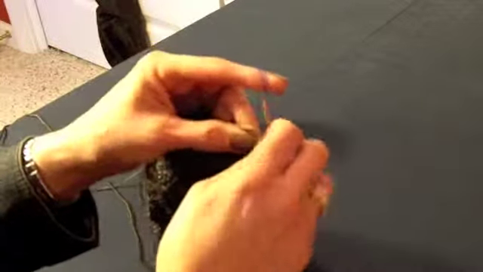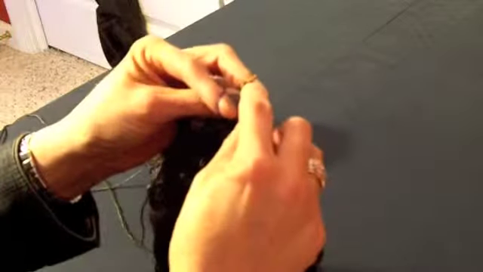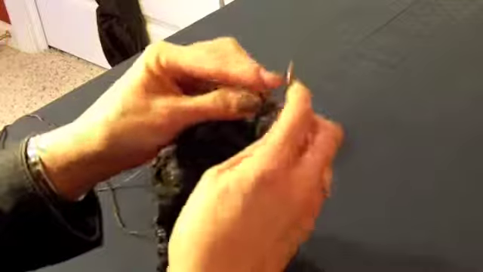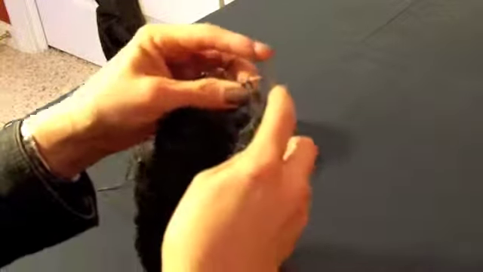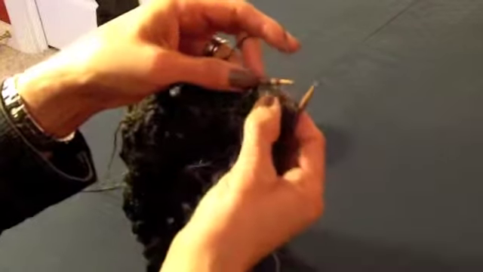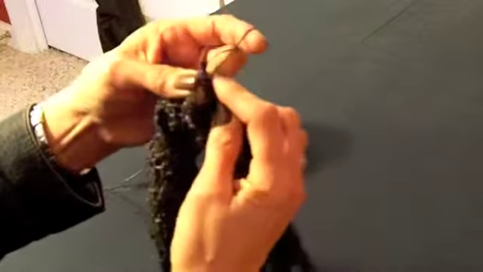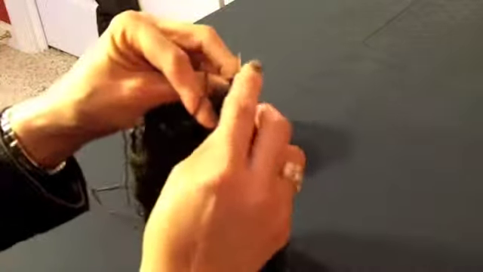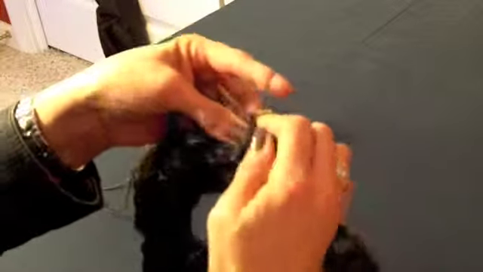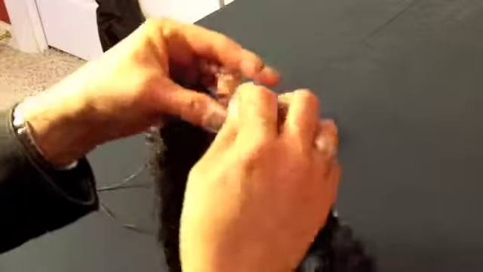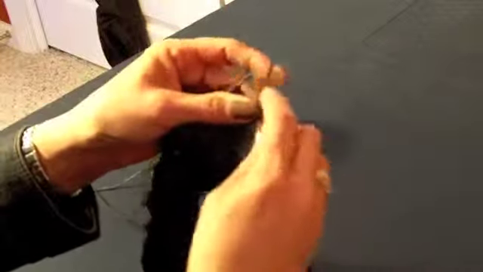Purl 2 together, yarn over, purl, beginning the next repeat, purl again, over, purl, 2, 3, purl 2 together through the back loop. Both of these stitches are solid stitches, no yarn overs, to help me remember. Purl 2 together through the back loop, purl 1, purl 2 together. It's got a yarn over as the second stitch. Yarn over, purl 1. I'm going to show this to you one more time as this row is a little trickier.